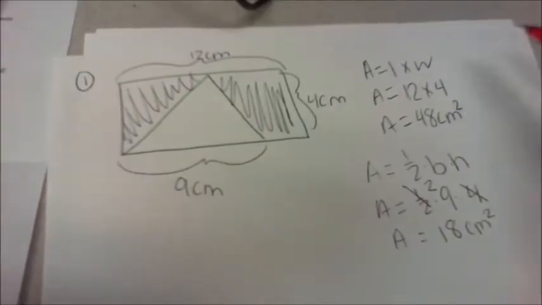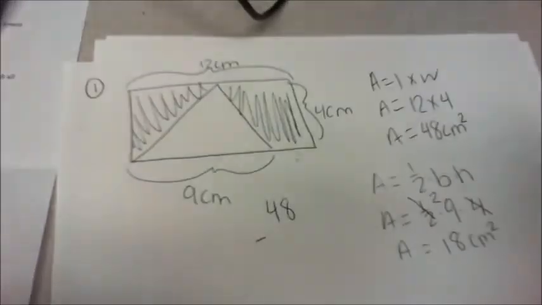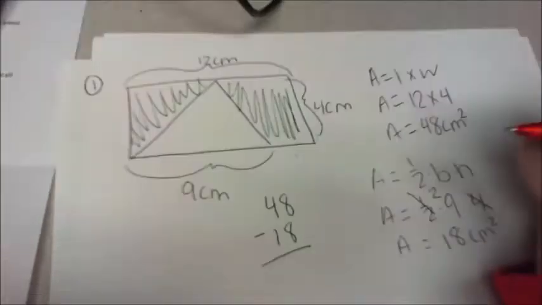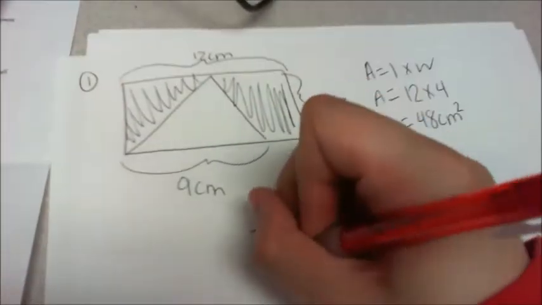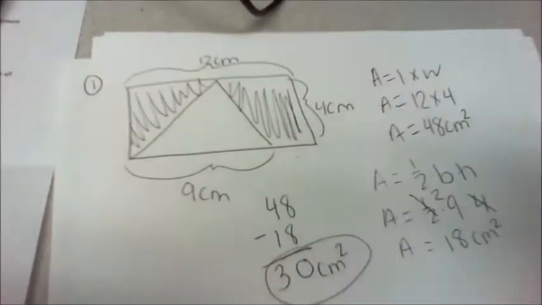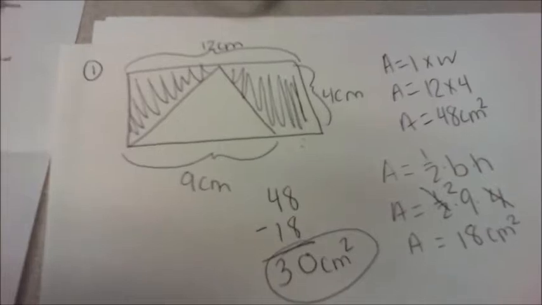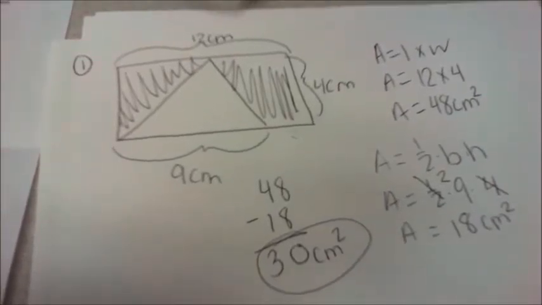Now I can subtract these two to find the shaded region. 48 minus 18. 8 minus 8 is 0. 4 minus 1 is 3. We get 30 centimeters squared as our shaded area. Press pause if you need the work. If not, I'm going to keep on going.